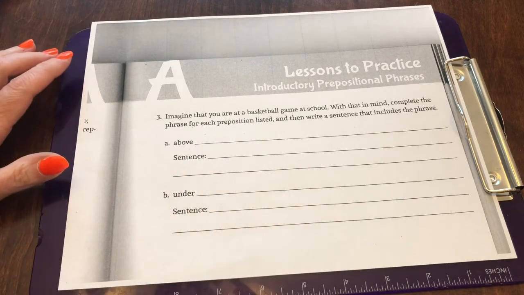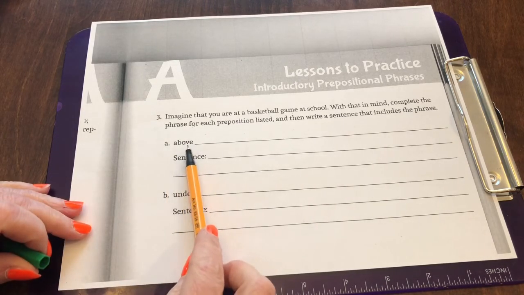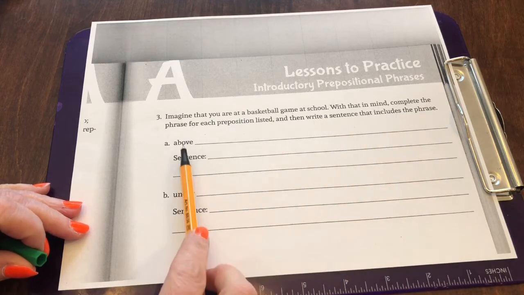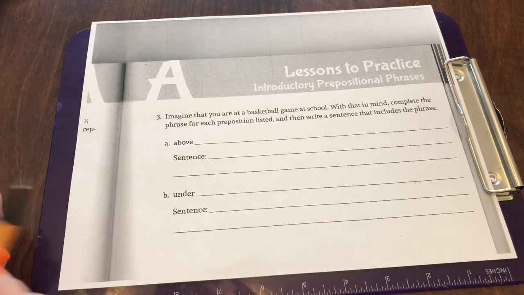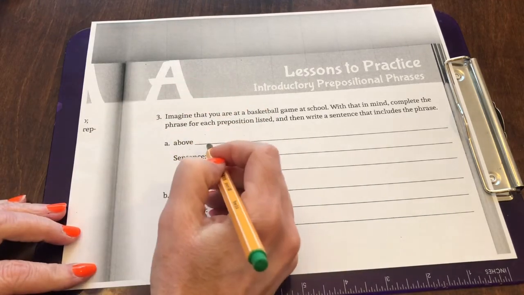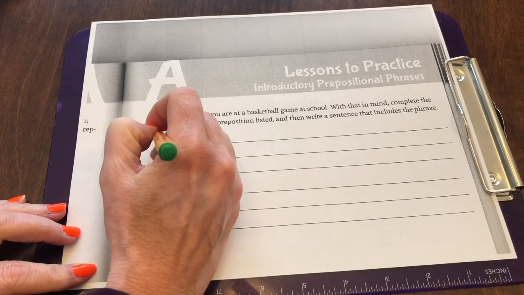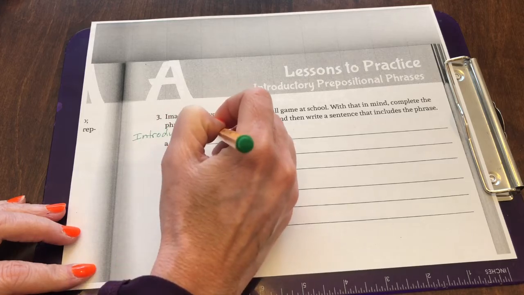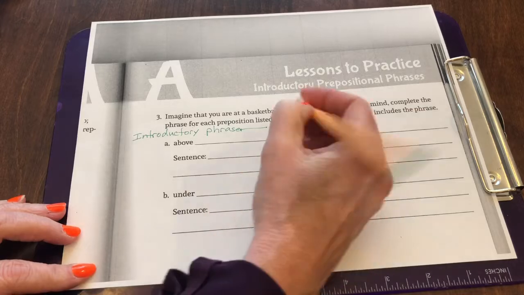Imagine that you are at a basketball game at school. And with that in mind, complete the phrase for each preposition listed. Above something, you come up with this part, and then write a sentence that includes this new phrase. You have 2 options. You can put your phrase in the beginning of the sentence as the introductory phrase. Or you could put it after the verb.